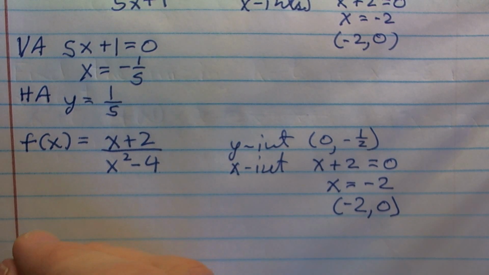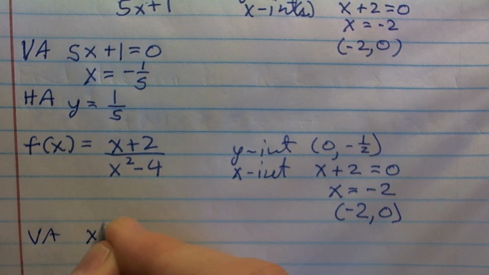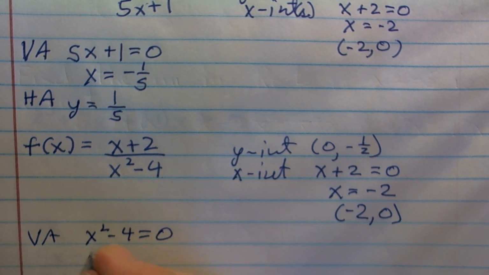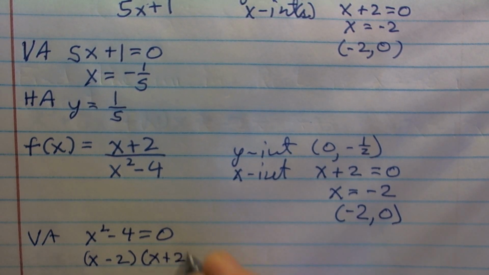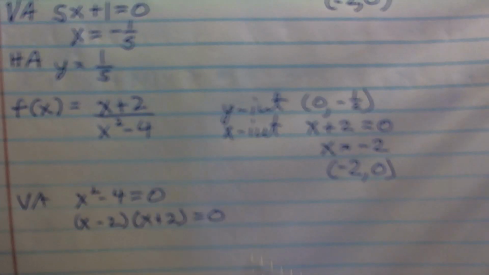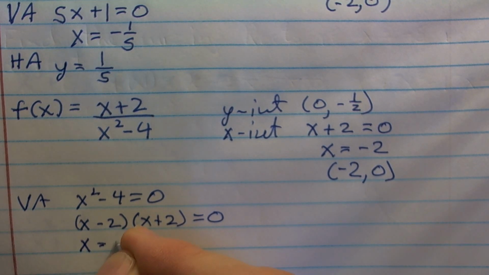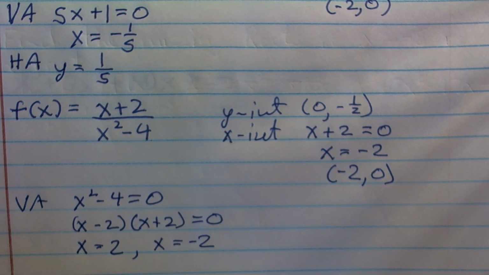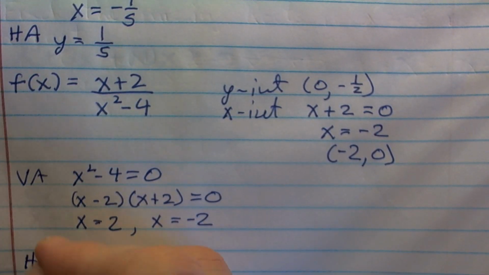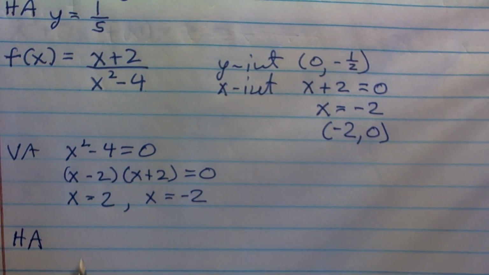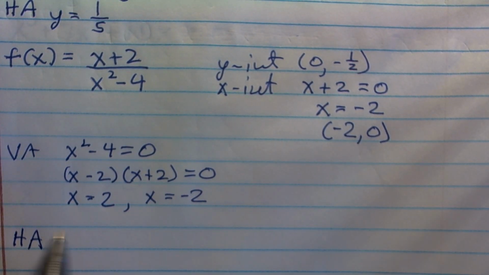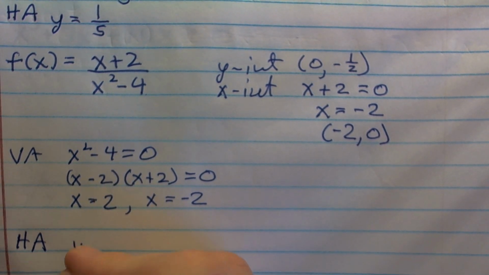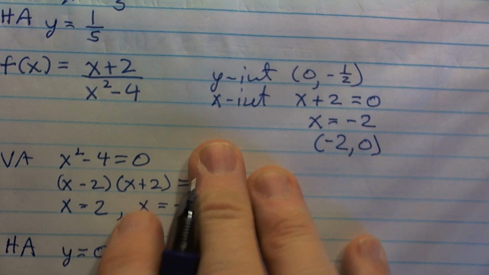Now, as far as the vertical asymptotes, we've got x squared minus 4 equals 0. That means that x minus 2 times x plus 2 equals 0. I just solved this one by factoring. So we get 2 vertical asymptotes: 2 and negative 2. Horizontal asymptotes. Well, this is the case where the degree on the bottom is bigger than the degree on top, so it's y equals 0, or in other words, the x-axis.